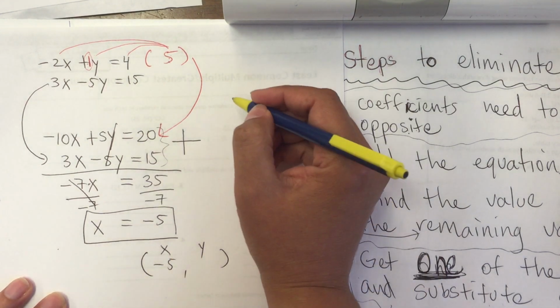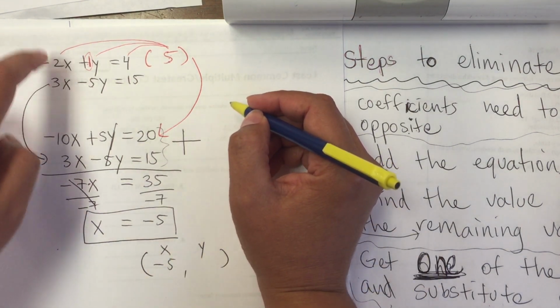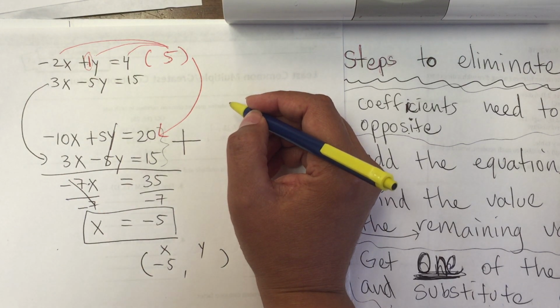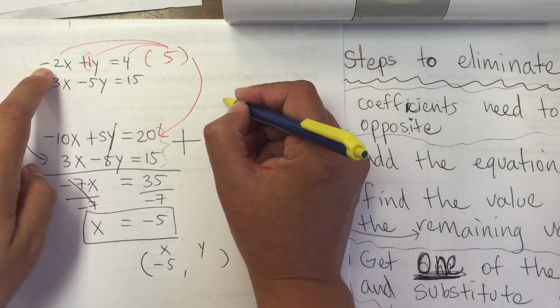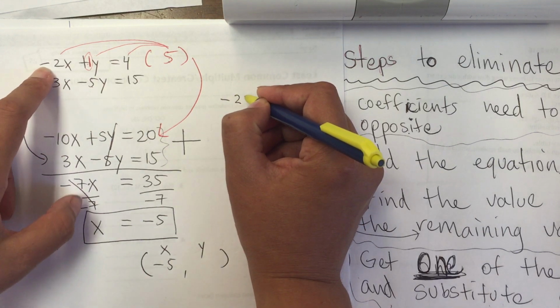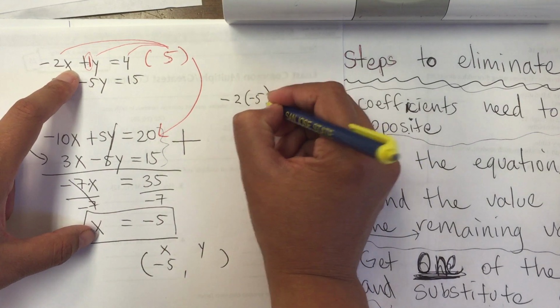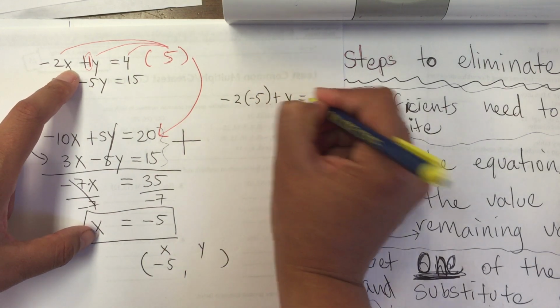And so I'm going to replace in any of the two, it doesn't matter which one, okay? Let me use, let's see, I'll use the first one now. So negative 2x, but x is what? Negative 5, plus y is equal to 4.